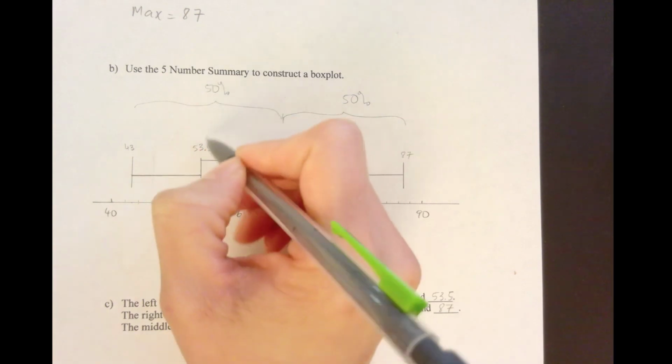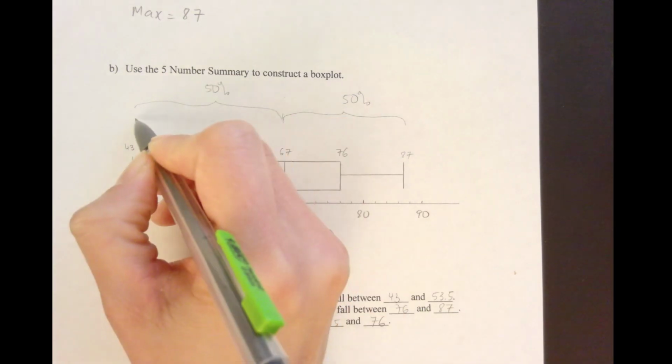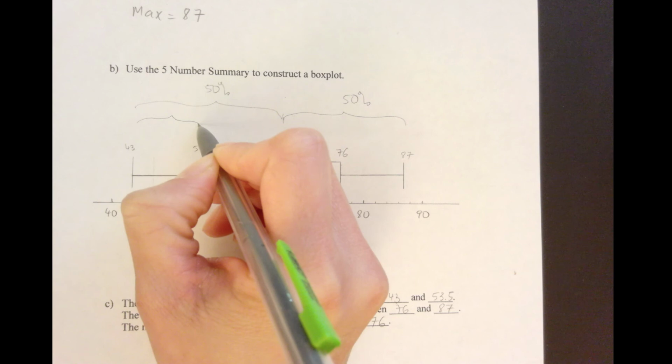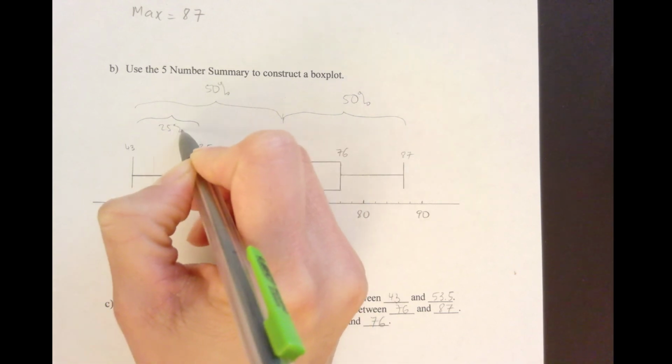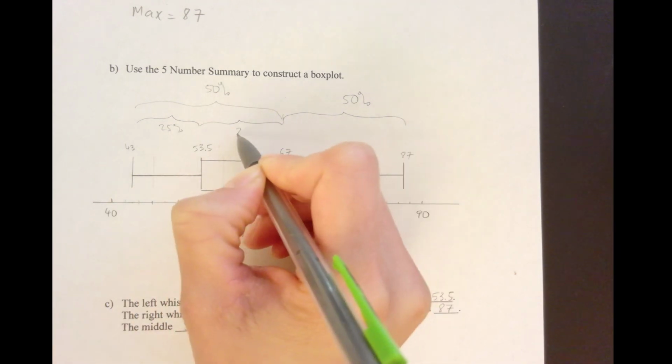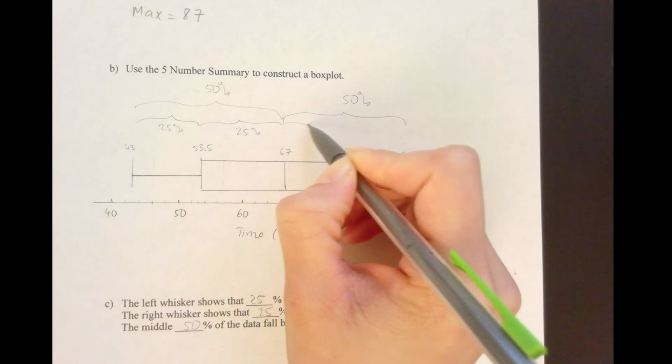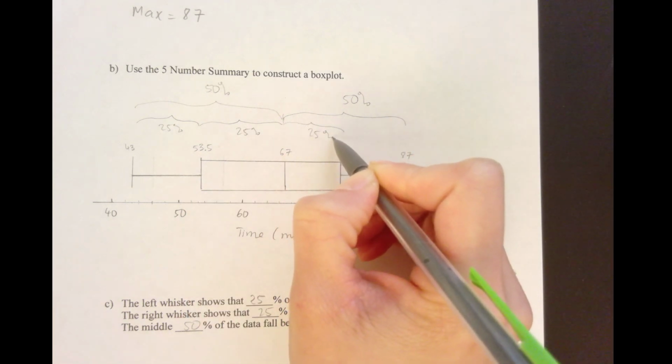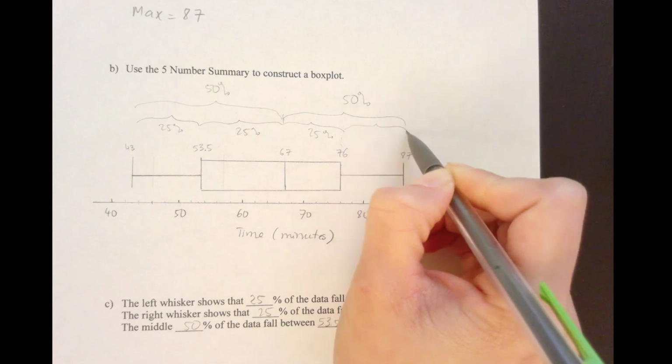And then Q1 divides the lower half in half. So that makes this 25% and this 25%. Similarly, this is 25% and that's 25%.